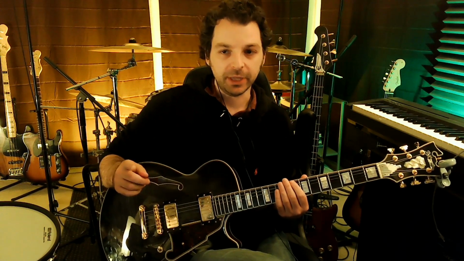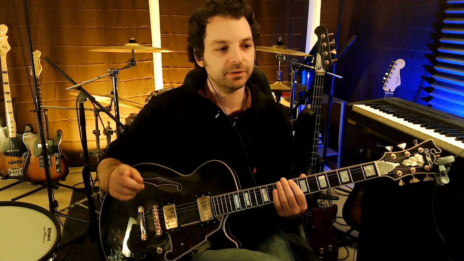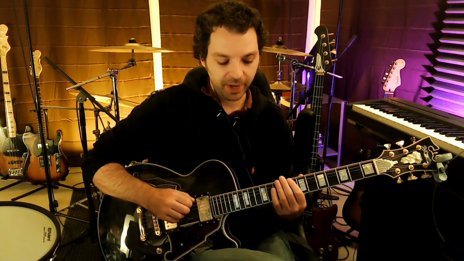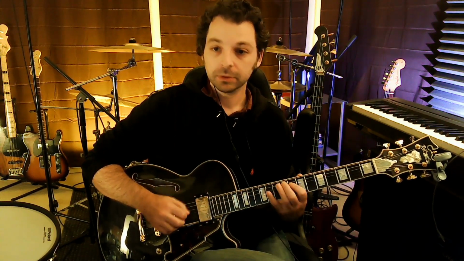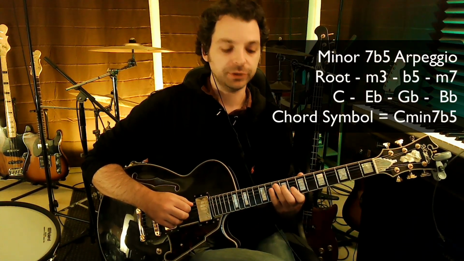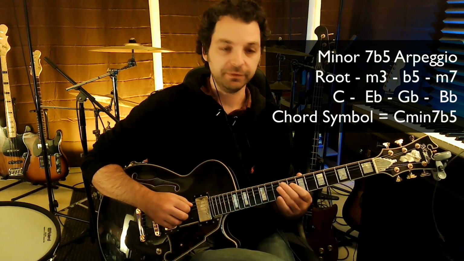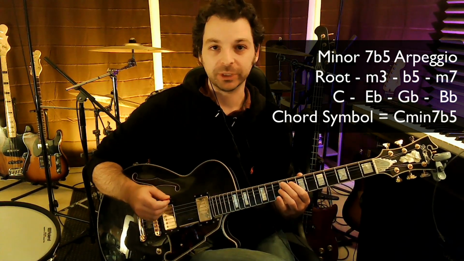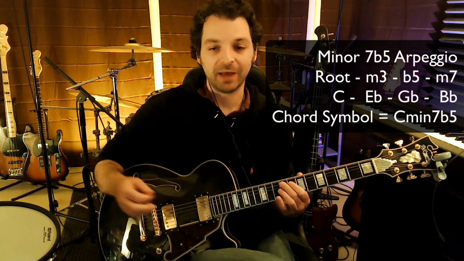Now the last one is C minor 7 flat 5. All that means is it's a C minor 7 arpeggio but we're going to flat the 5, or lower the 5. So here is G, so we're just going to play a G flat. That's what a C minor 7 flat 5 chord is.